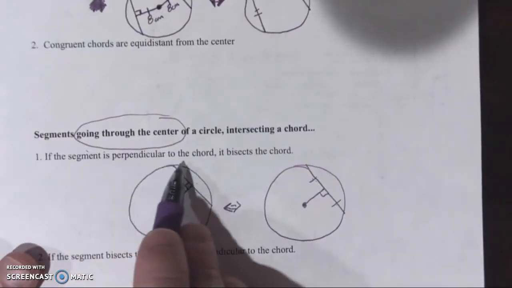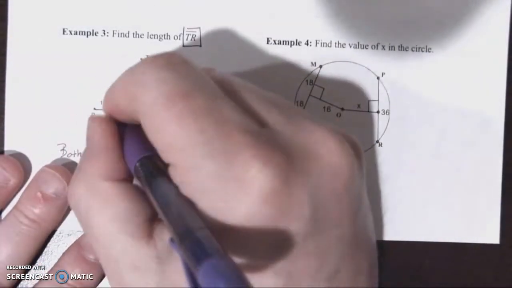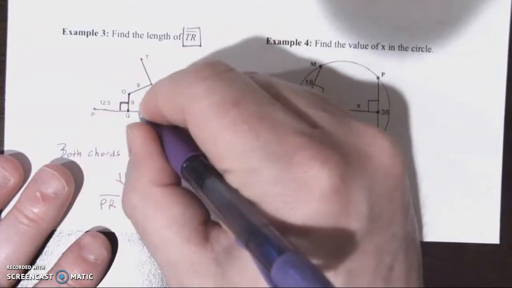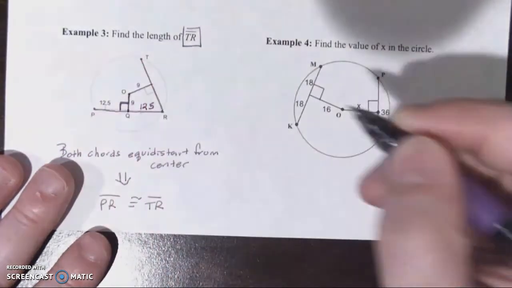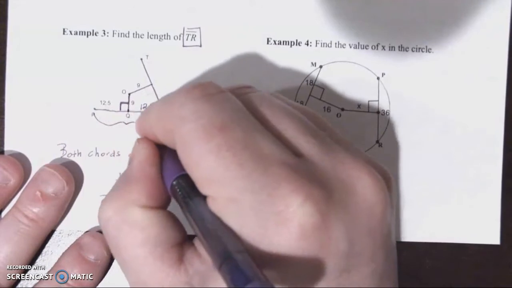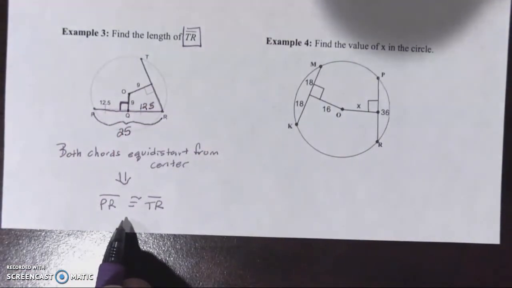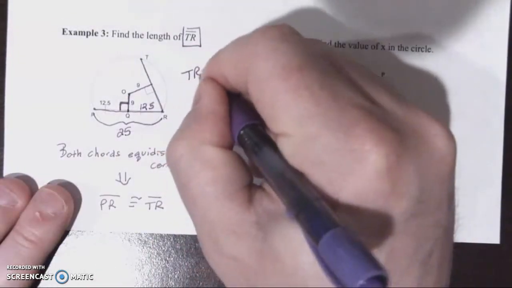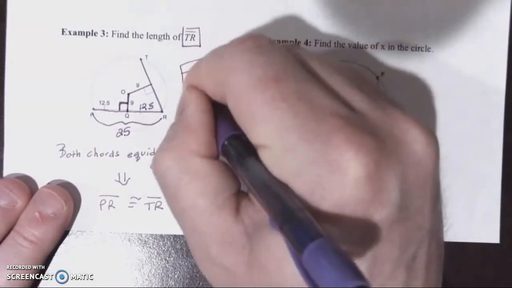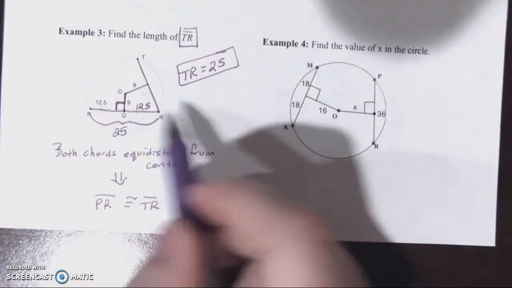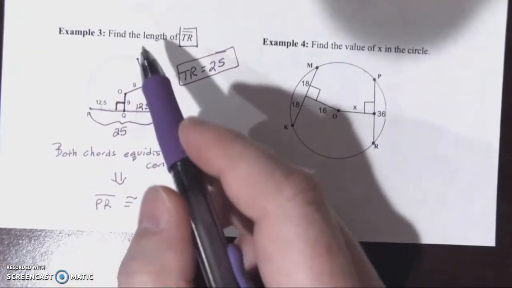If the segment is perpendicular to the chord, it bisects the chord. Well, if it bisects the chord, and this part's 12.5, then this part is 12.5 as well. The length of PR would be 25, and we just said that PR and TR are congruent, so TR would be 25 as well.